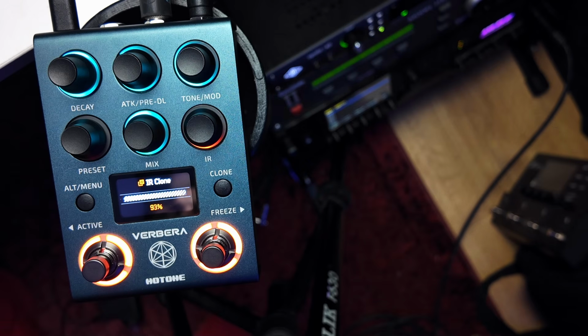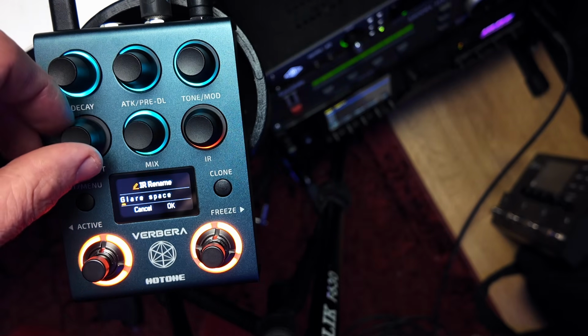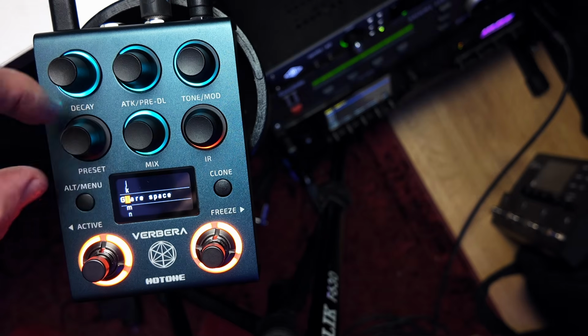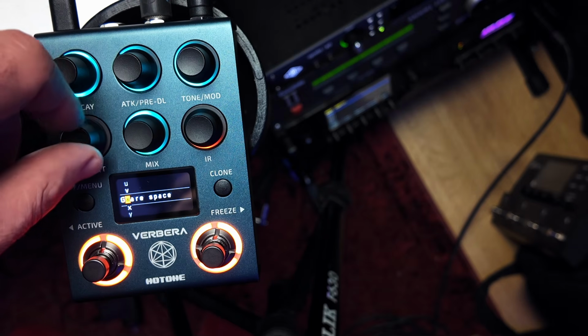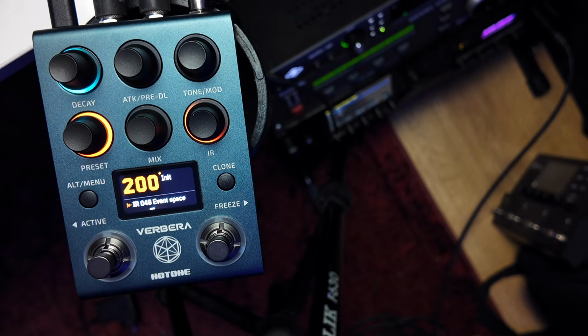Once I've captured that or cloned it, I can save it and I can rename it, and then we're going to have a listen to it. So if we want to save it, we'll hit save. Once you've hit save, you can use the preset or the IR encoder to select the character that you want to change and then press it to select through this list on here. So I'll give that an appropriate name. Let's compare that clone we made with the hardware. We'll start off with the Eventide.